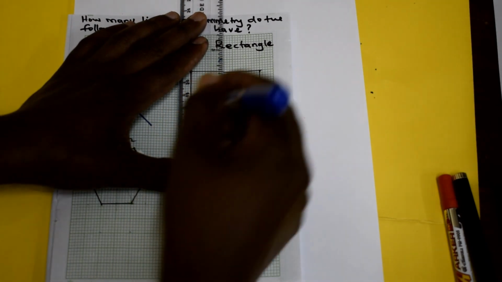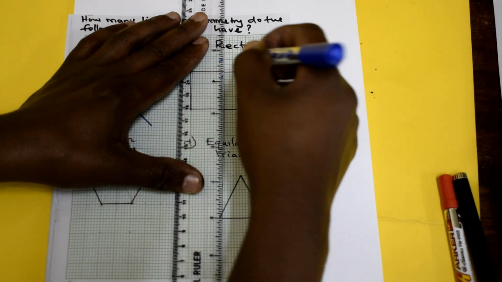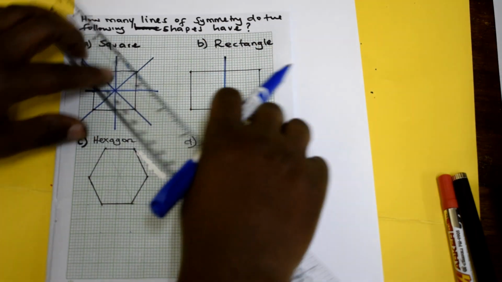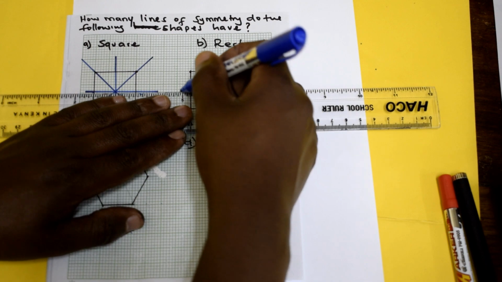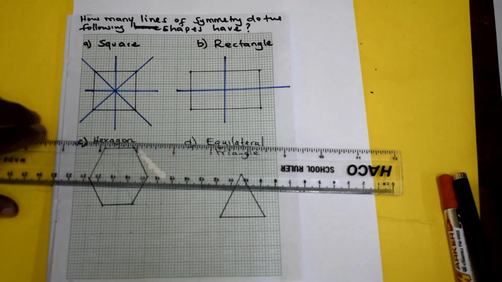Let's see what a rectangle will have. A rectangle can have only 2 lines of symmetry in that form.